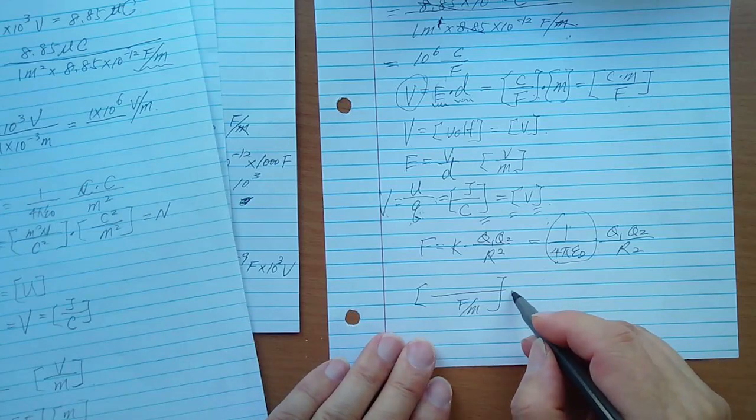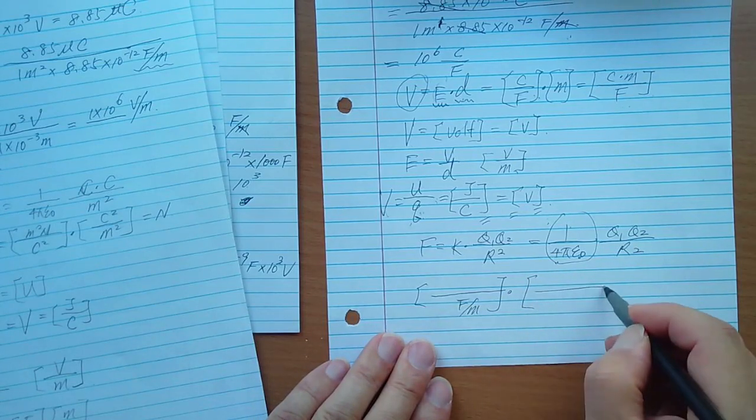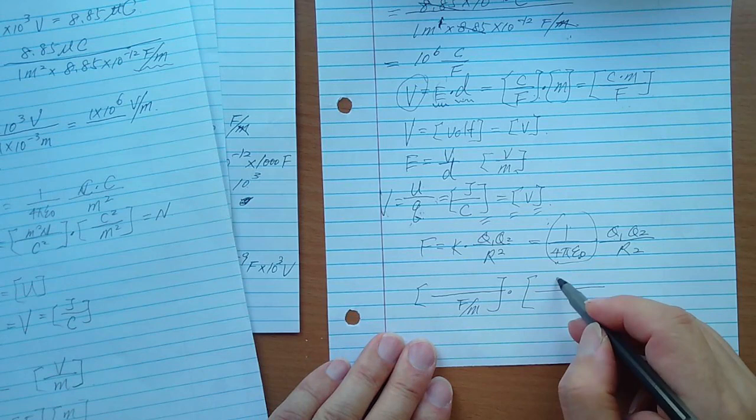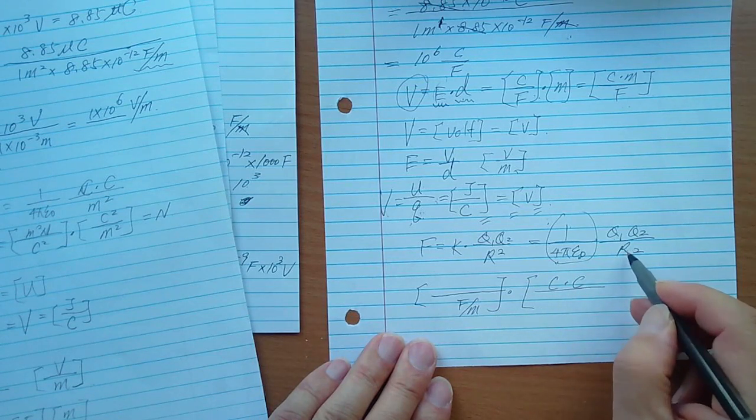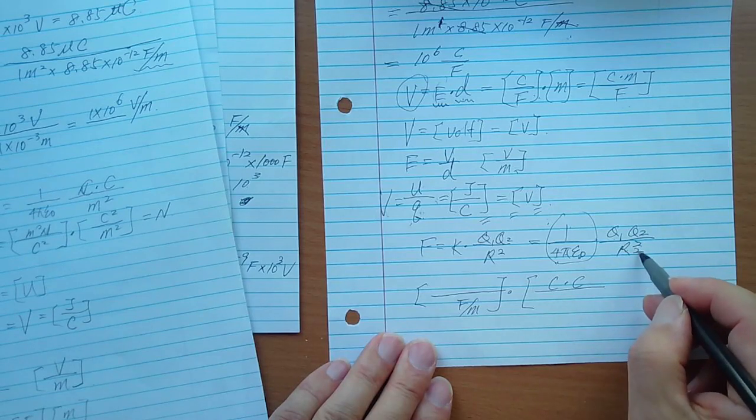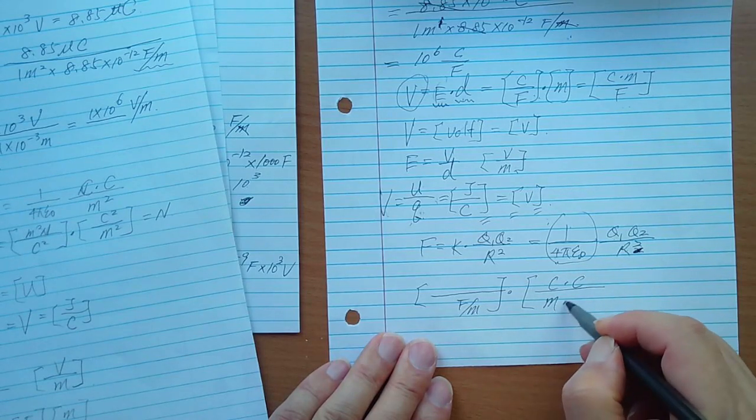These two are coulomb times coulomb, and then r squared is meter times meter.